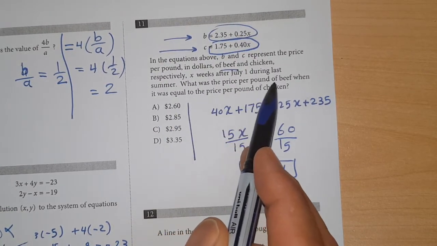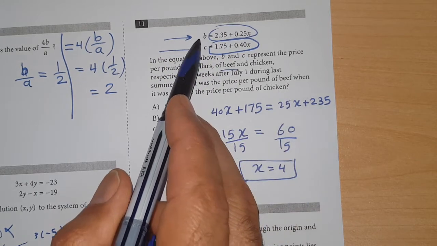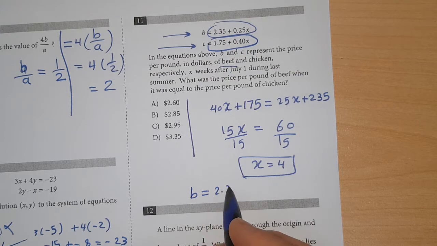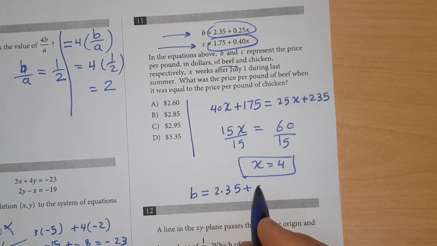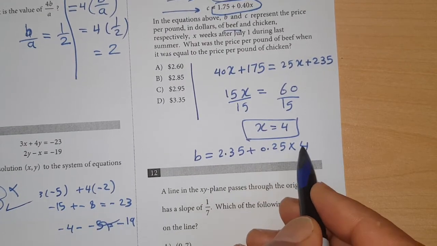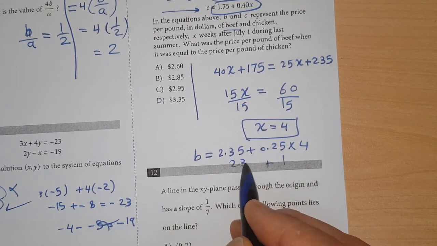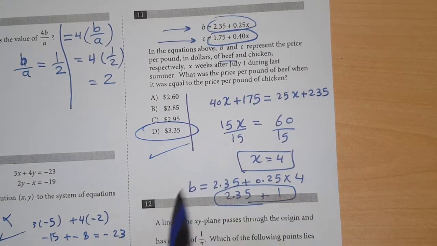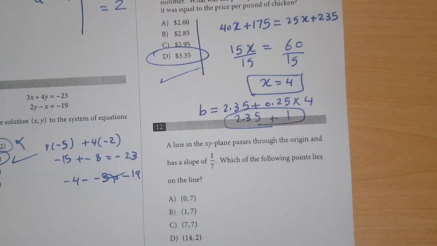What is the price per pound of beef? Go to the beef, or beef or chicken, the same value. So B equals 2.35 plus 0.25 times 4. You know this is a quarter, yes? Quarter times 4 is 1. 1 plus 2.35 will be 3.35. This one. The answer is 3.35.